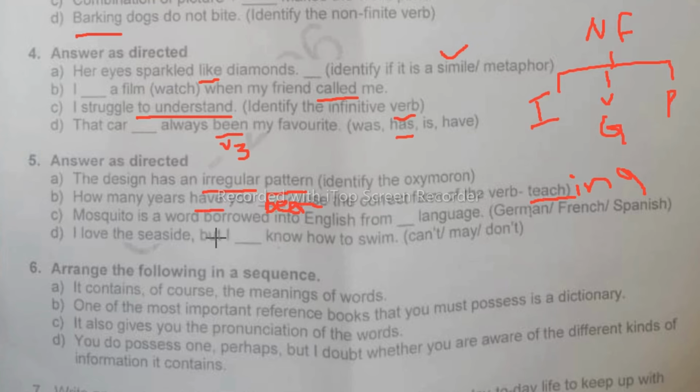Now, Moscow is a word which was borrowed into English from dash language: German, French, or Spanish. What could it be? It's a French word. "Moscow" is a French word, so the correct answer is this one, French.